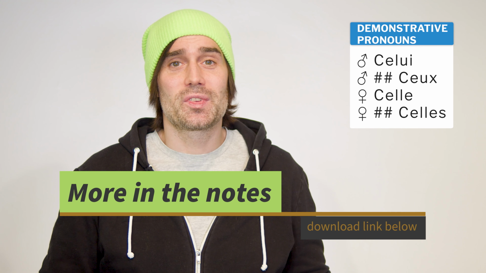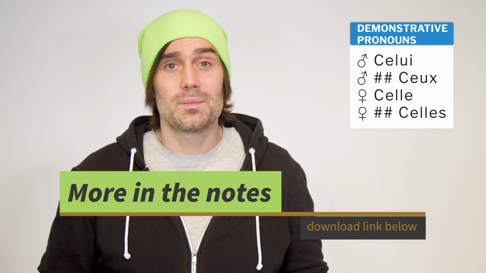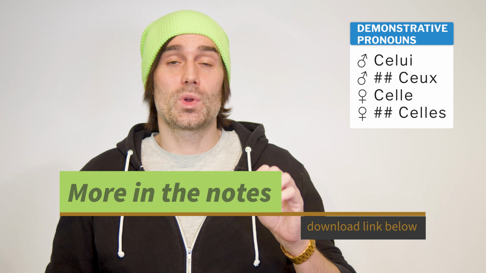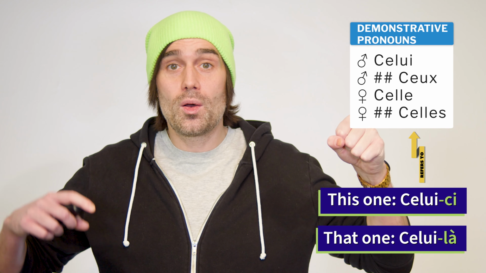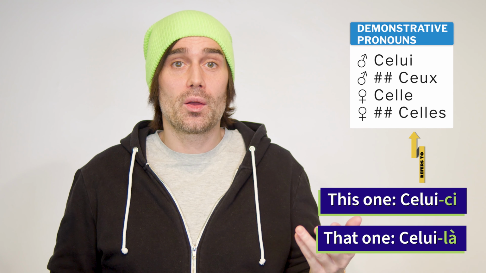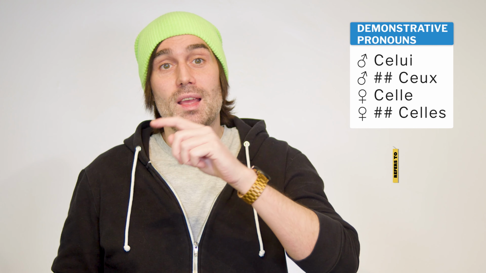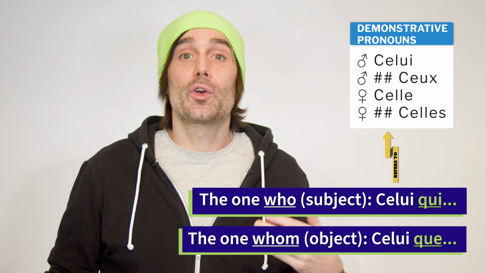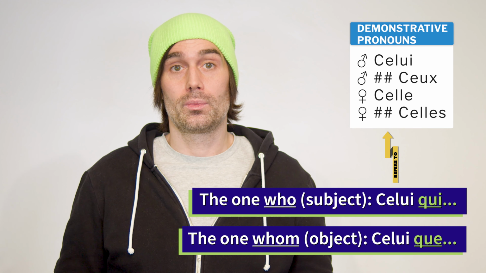Alright, there are more examples in the notes to help you process this. I know this may seem difficult, but you can start practicing with the examples when showing t-shirts or dresses to people and asking them this one or that one, etc. to learn the genders and numbers of that pronoun and then proceed to the examples with the one that, the one who, etc. to focus on using qui and que.